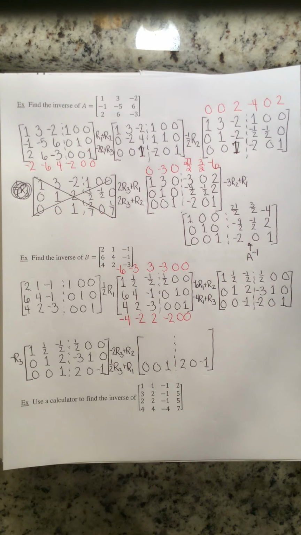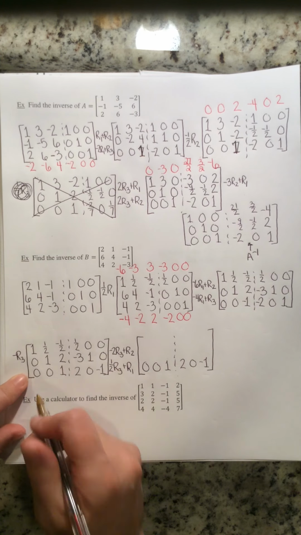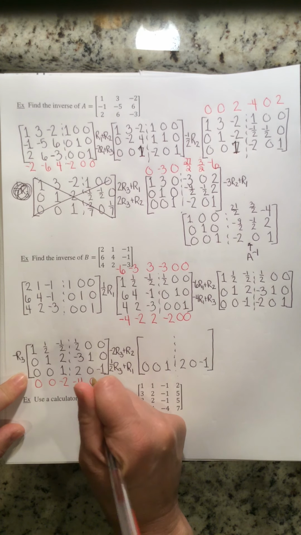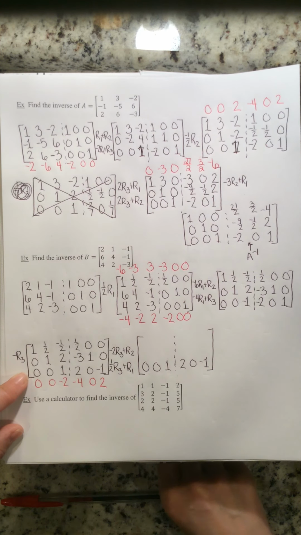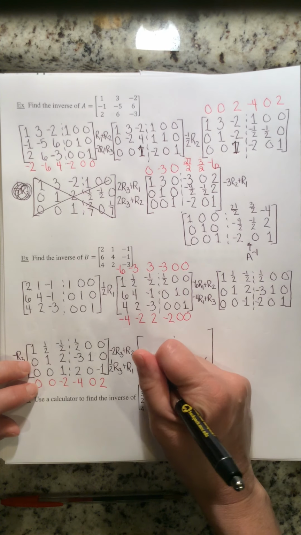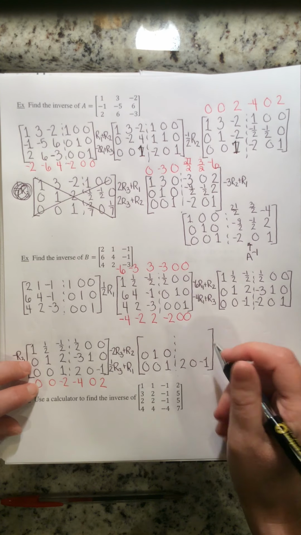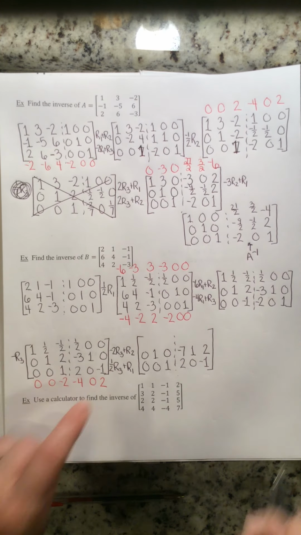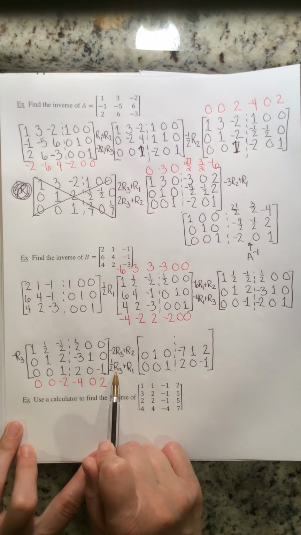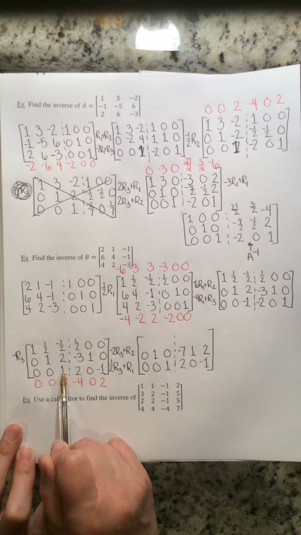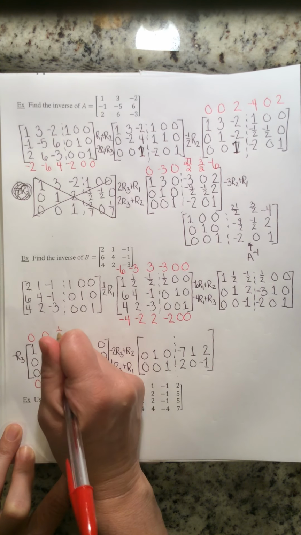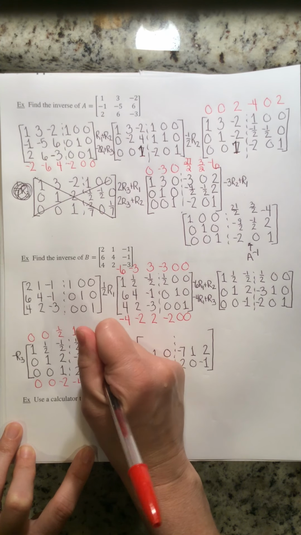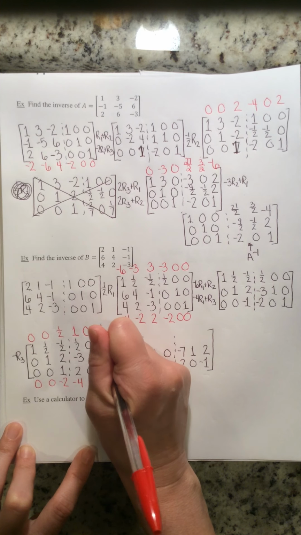All right, now multiplying the bottom row by a negative 2. I get 0, 0, negative 2, negative 4, 0, positive 2. And that's what gets added to the middle row to give 0, 1, 0, negative 7, 1, 2. And finally, 1/2 times the bottom row. 0, 0, 1/2. Let's write it up here. 2 times 1/2 is 1. 0 times 1/2, 0. And negative 1 times 1/2, negative 1/2.